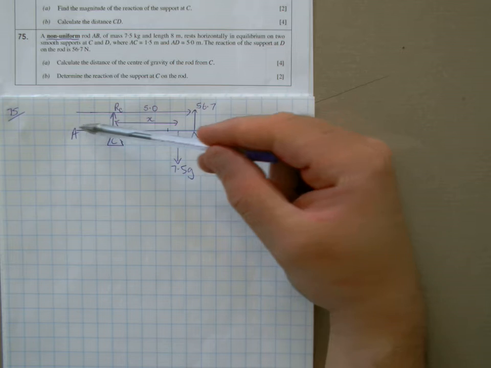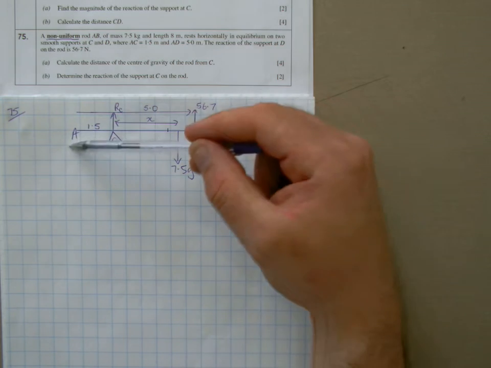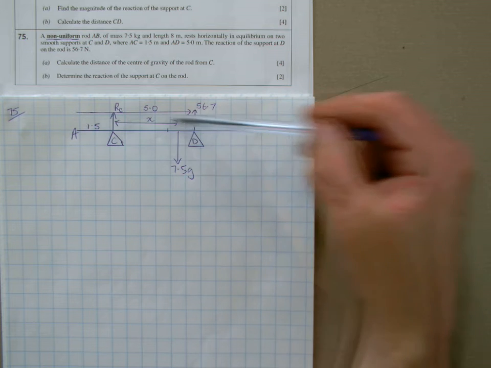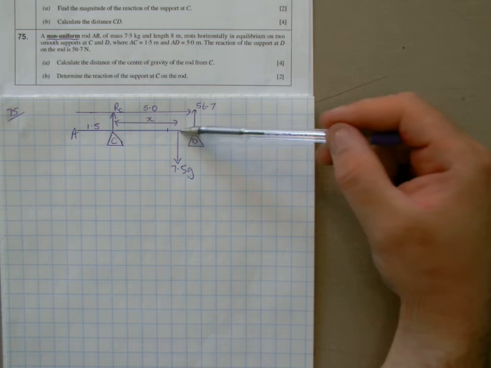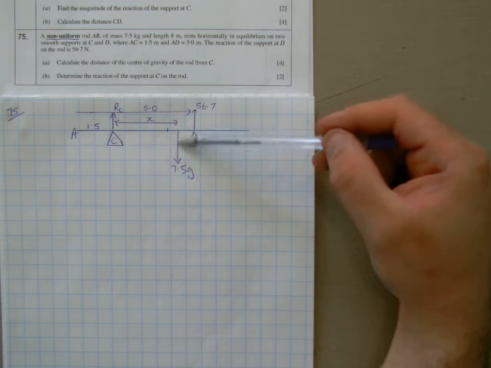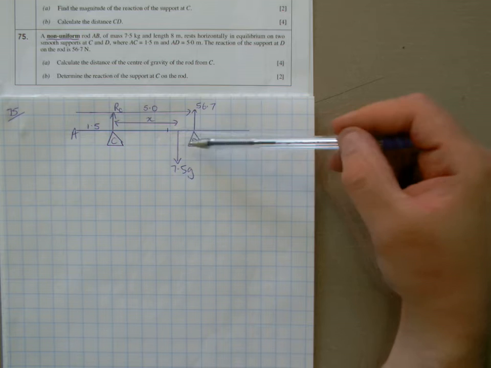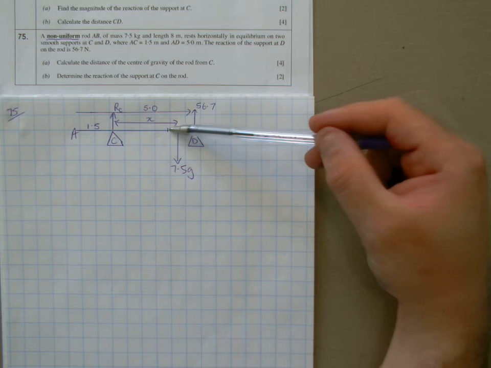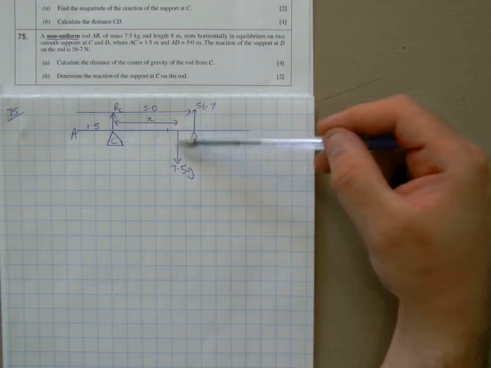The reaction at C is 1.5 metres from A, okay? But the reaction from D is 5 metres from A. And this rod, of course, is 8 metres in total, all right? So I've got the weight going about there. That's where I reckon it might be, because if you notice here, here's the centre of your rod, and the reaction at D is quite close to the centre. Okay, so I reckon it might be here, but I might be wrong.